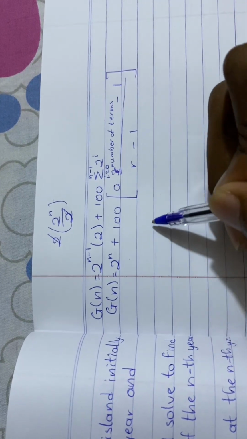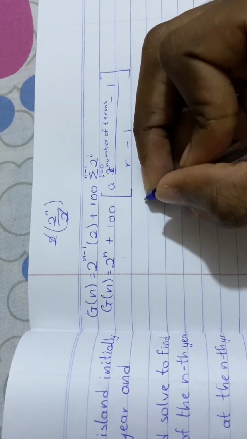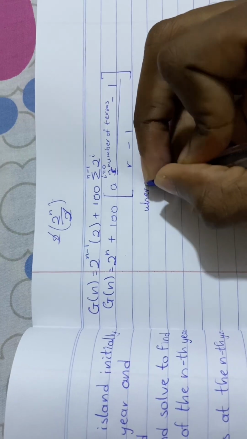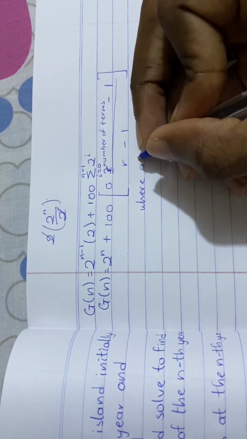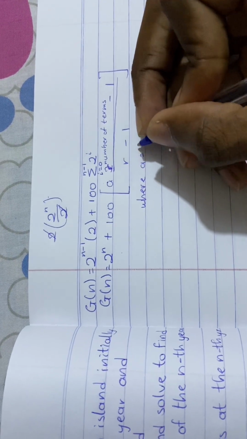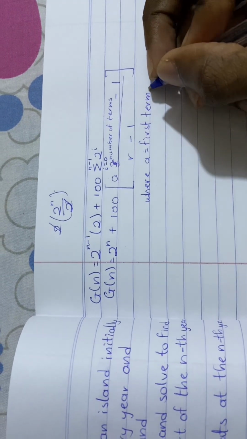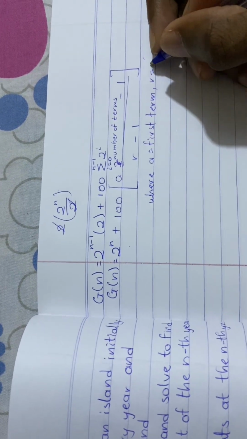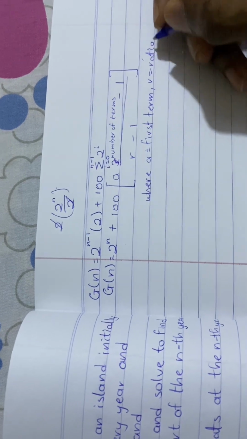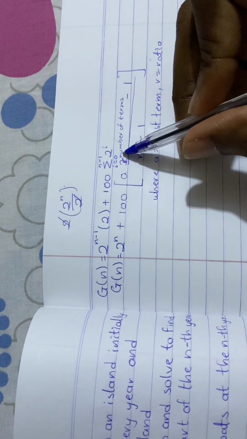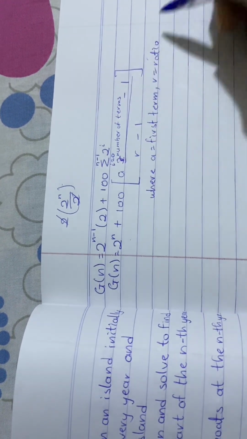This is the formula, where a is our first term, a equals first term, r equals the common ratio, and the number of terms is at the top there.